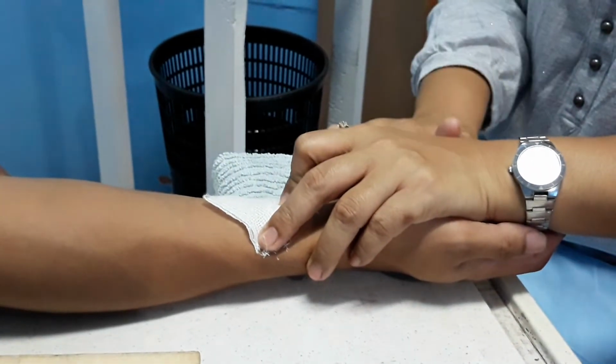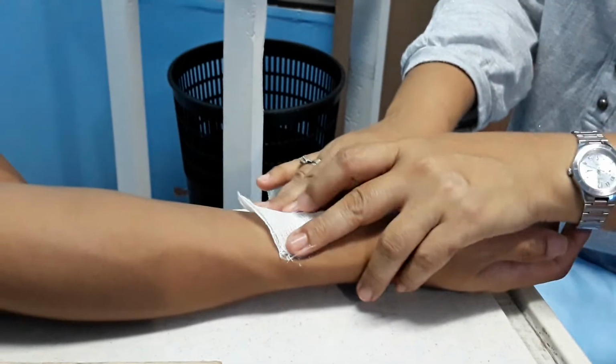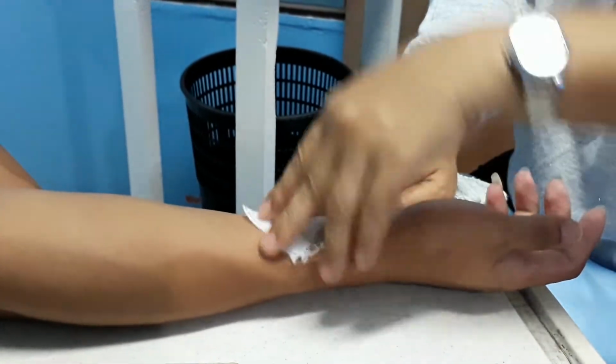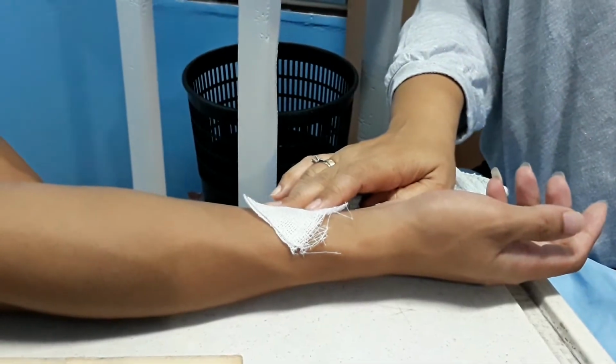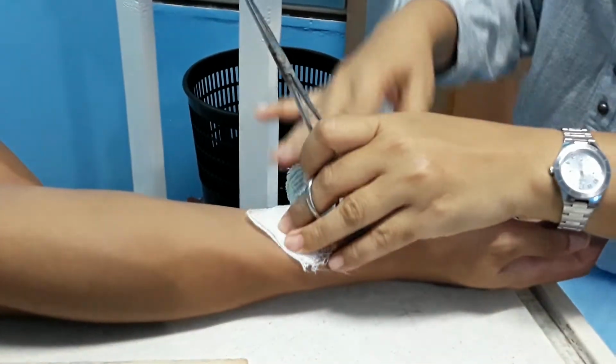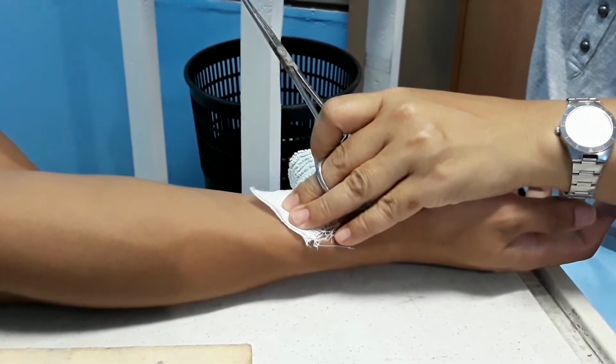But as you can see, there is no foreign body or foreign object on the area, so that's the time that we are going to apply your OS. So we are going to assume that the bleeding has already stopped. Since the bleeding has already stopped, you have to dress the wound this time.